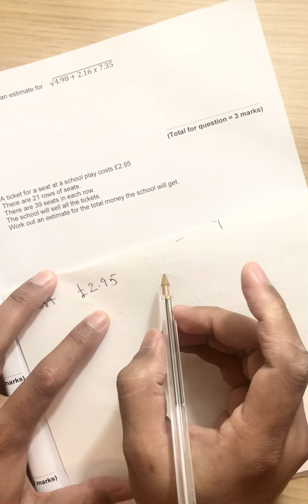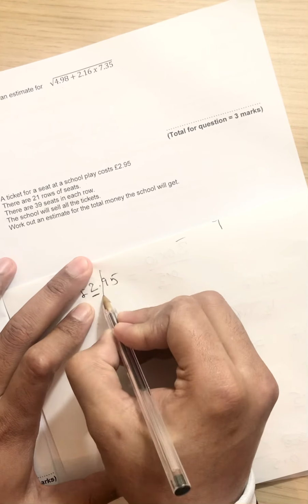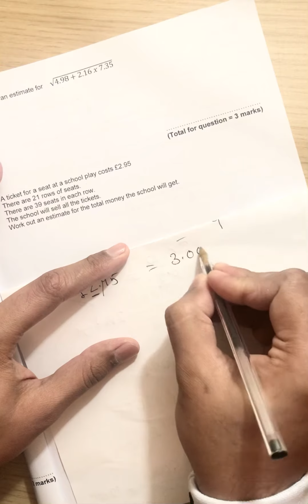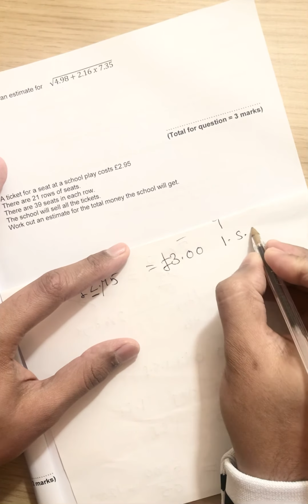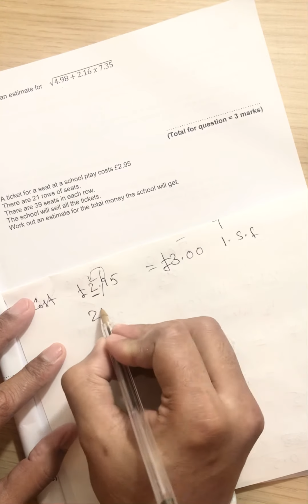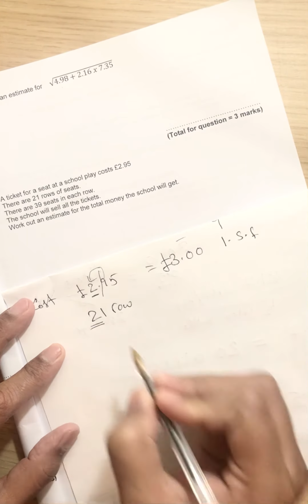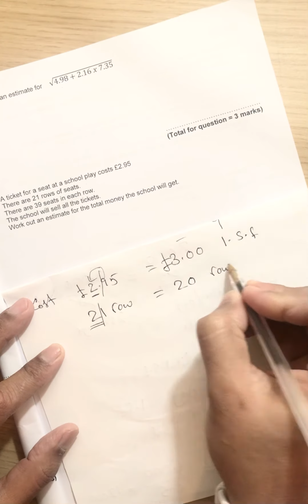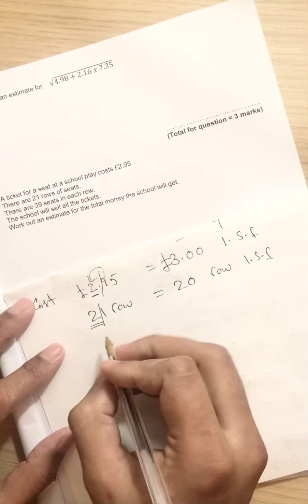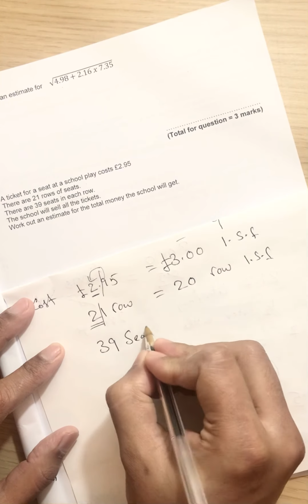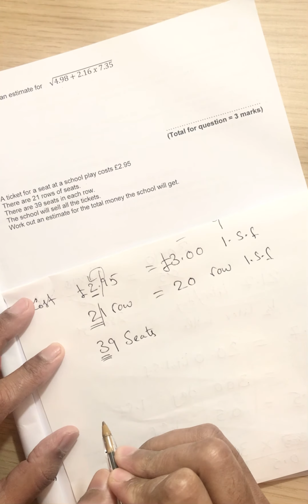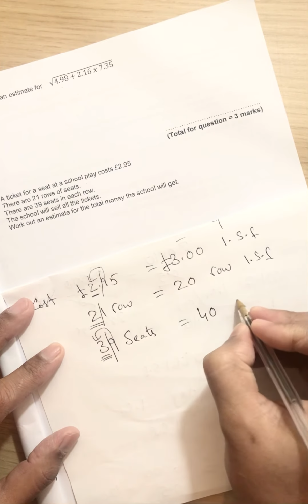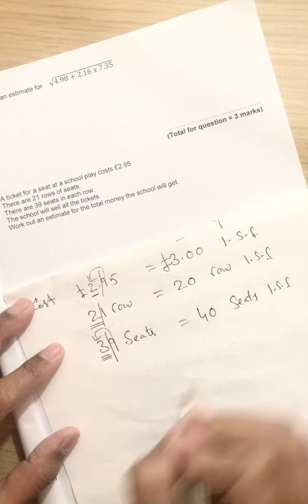This cost, convert into one significant figure. This is one significant figure, and this is the decider, which is 9, 5 or more. So we need to add in here, so that it becomes 3.00. 3 pounds up to one significant figure. 21 rows, again significant figure. This is a decider, so nothing else. So we can say 20 rows up to one significant figure. And 39 seats. This is the one significant figure, this is the decider, which is 5 or more. We need to add 1. That becomes 40 seats, up to one significant figure.